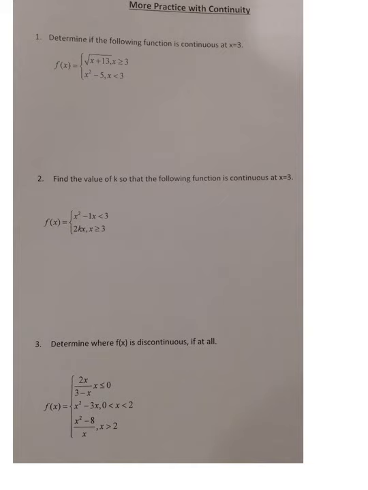So remember, all we're going to do is we're going to plug in the number 3, and we're going to see what we end up with. So if I plug in 3 into the top part of the piecewise function, I'm going to get the square root of 16, which is 4. And if I plug in 3 into the bottom part of the piecewise function, oh, I'm sorry, I'm plugging in 3. 3 squared is 9 minus 5, which is 4. So since these guys are the same, then we know that the limit as x approaches 3 of this function exists, and it's actually 4.